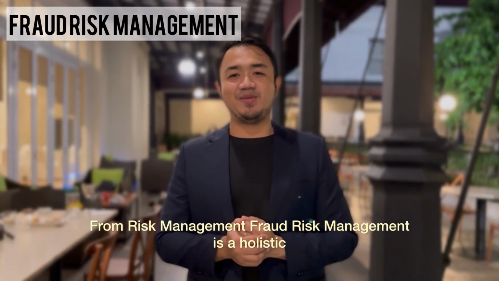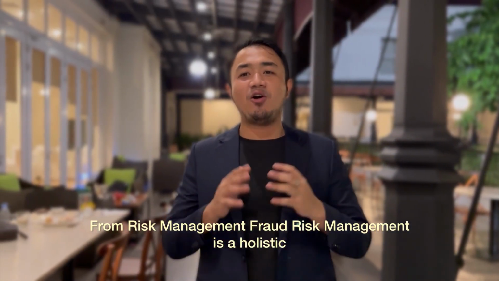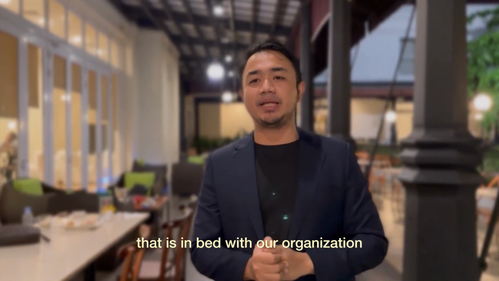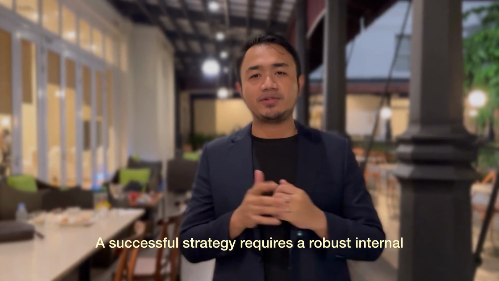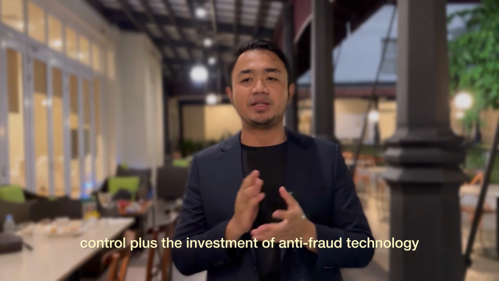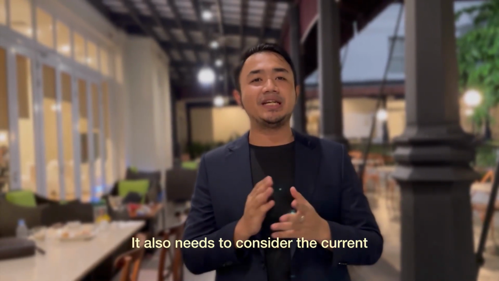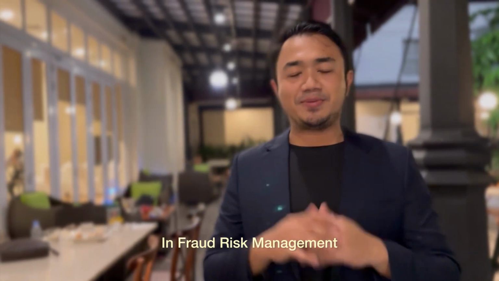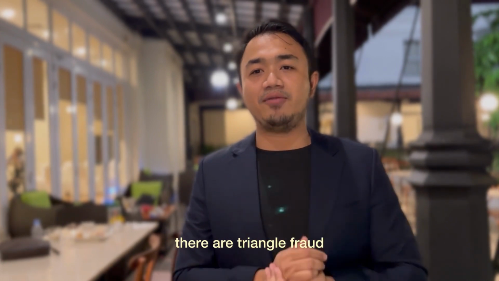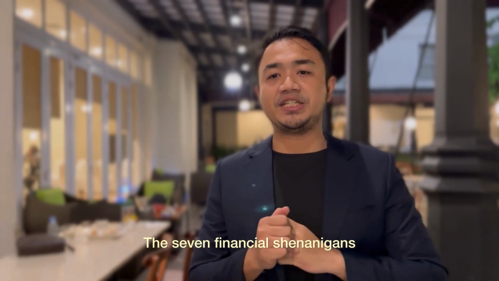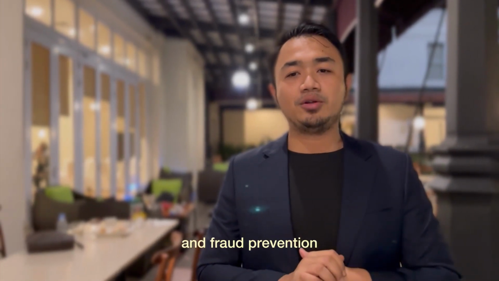Fraud risk management. Fraud risk management is a holistic and proactive fraud mitigation approach that is embedded within our organization. A successful strategy requires robust internal control plus investment in anti-fraud technology. It also needs to consider the current and future fraud landscape. In fraud risk management, there are the fraud triangle, occupational fraud and abuse, the 7 financial shenanigans, and fraud prevention.